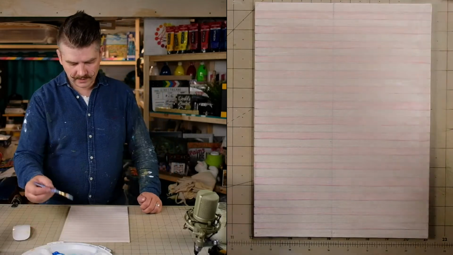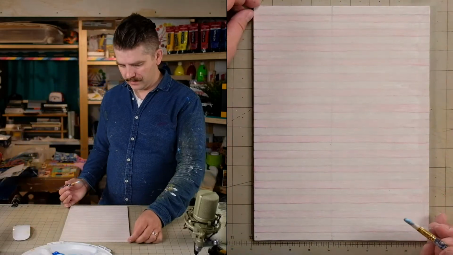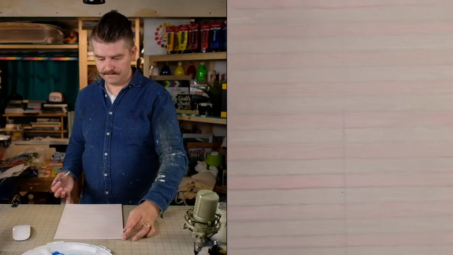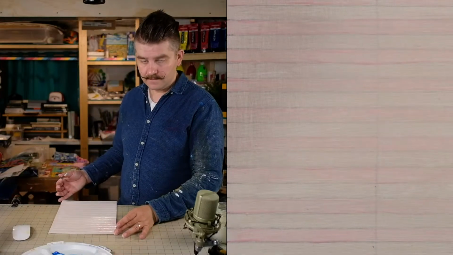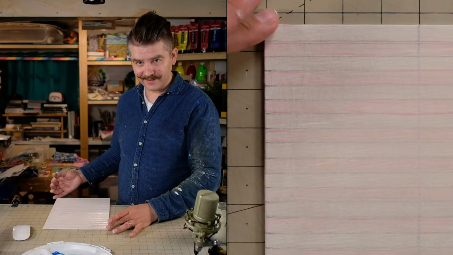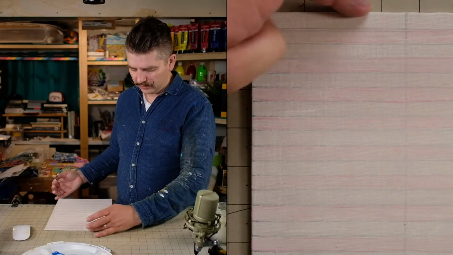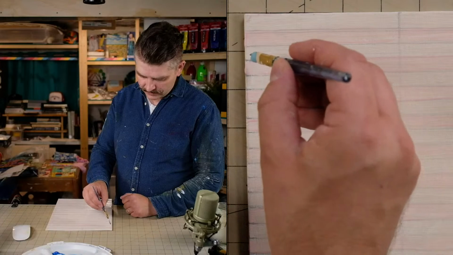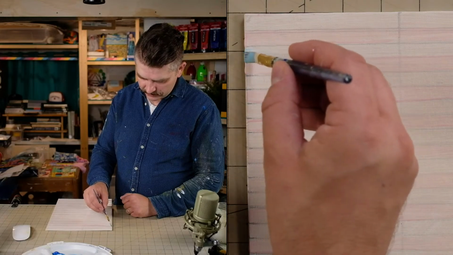So let's start back up at the top. Maybe I'll zoom back in again. Where's the top? There we are. Right, so remember this top layer, I'm going to leave blank. I'm going to go down to layer number 2 here.